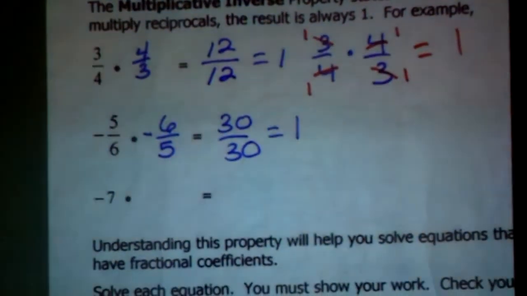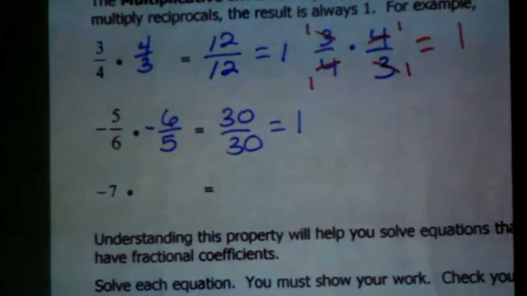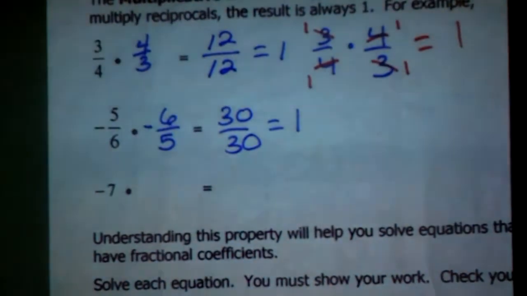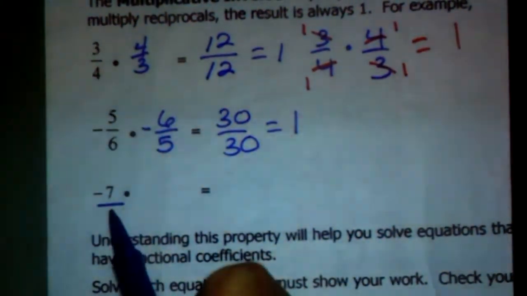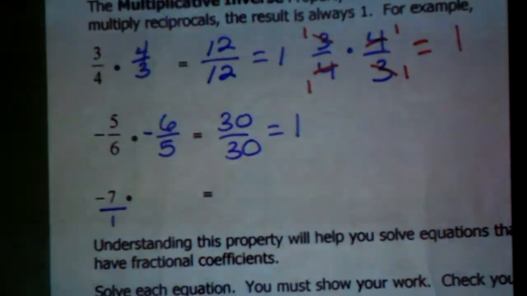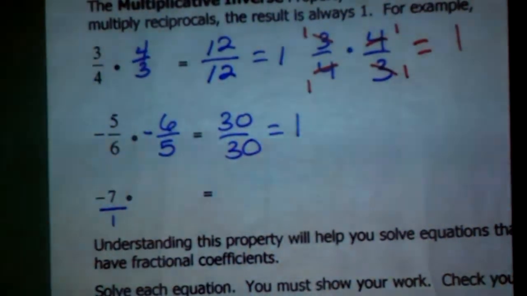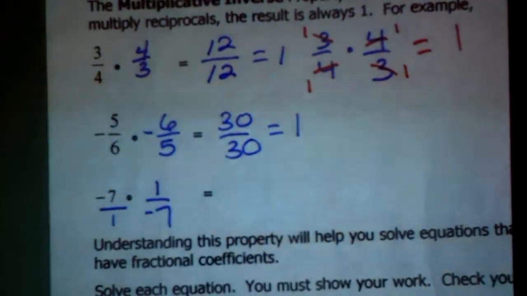All right. Ooh. Dun dun dun. What's the reciprocal of negative 7? Every number can be written as a fraction. Magically. Watch for it. There. Bam! Suddenly, this whole number is a fraction. So the reciprocal now of negative 7 over 1 would be 1 over negative 7.